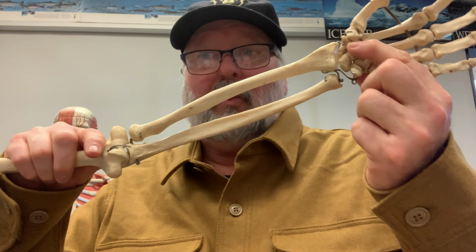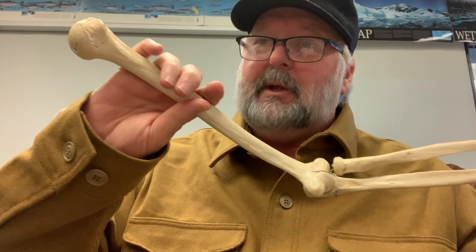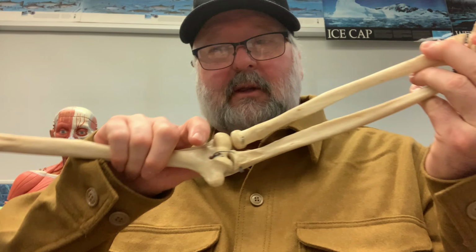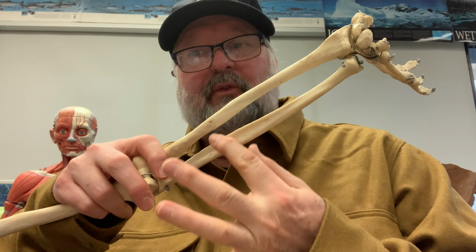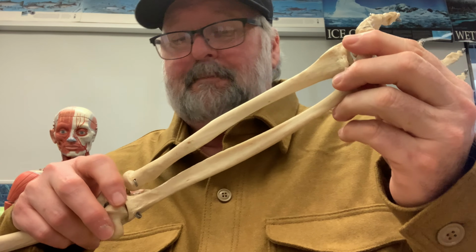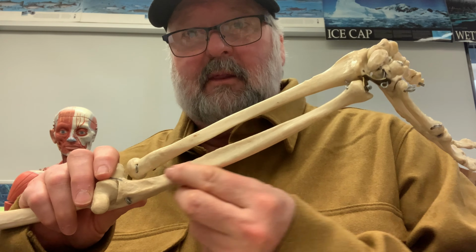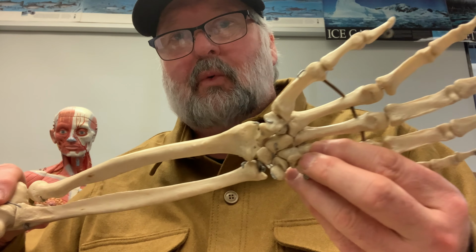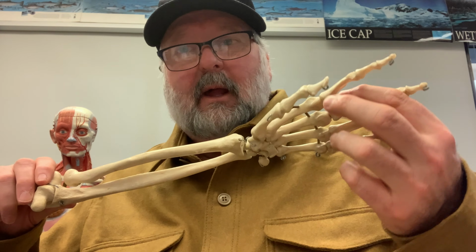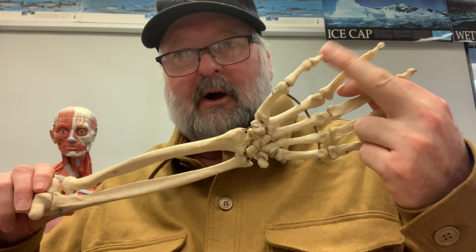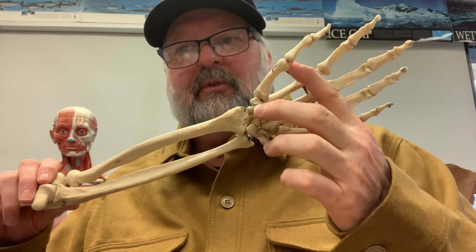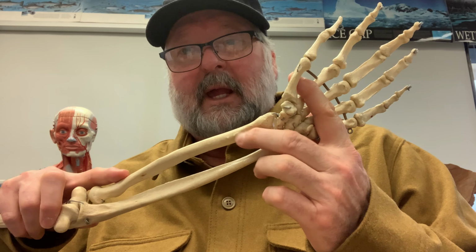Bones of the forearm. Now, of course, up here we have the humerus, and coming down here, the two bones of the forearm. Now, we have two bones, the radius and the ulna. Now, how do we know which is which? So let's back out here, and you can see here is the thumb. So on the thumb side would be the radius.